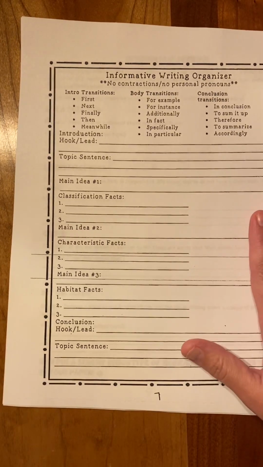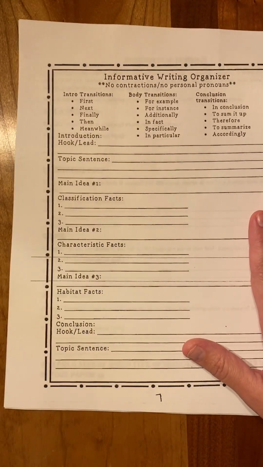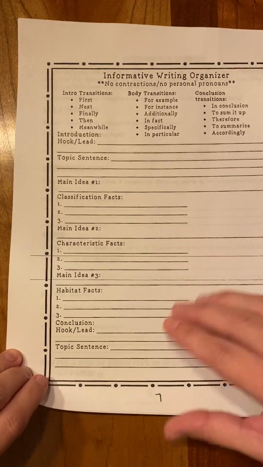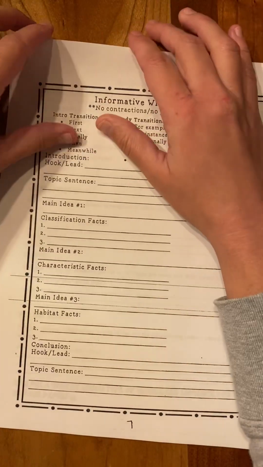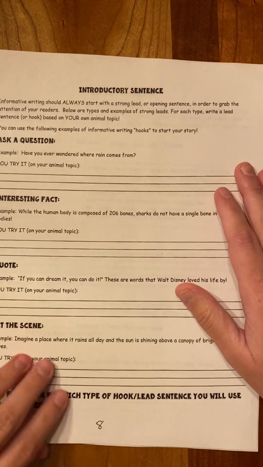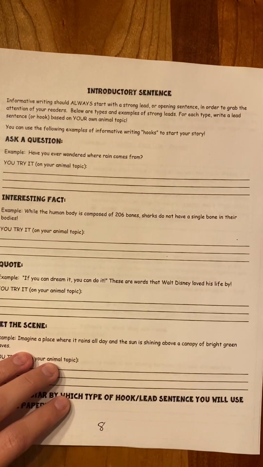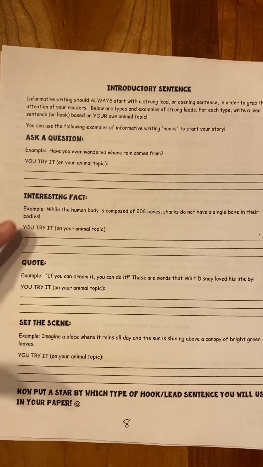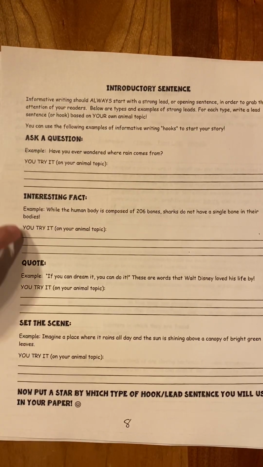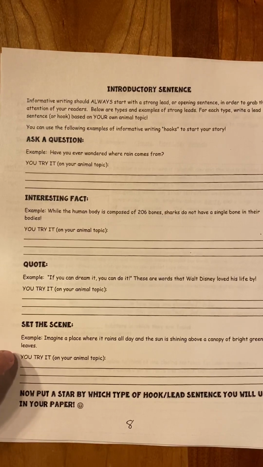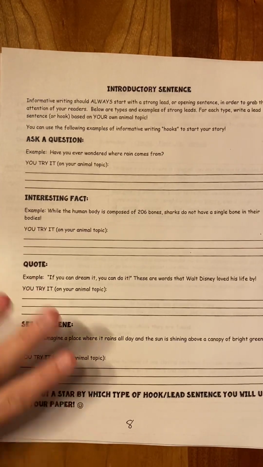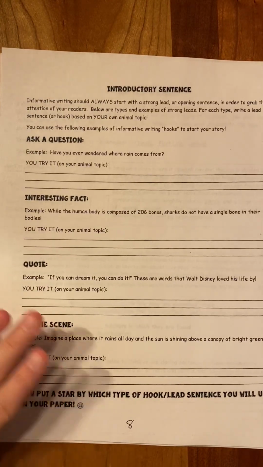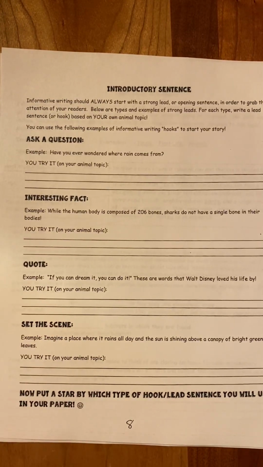Okay, so if you have not done either of these two things, pause the video and make sure that you are caught up. The next page in your packet is all about writing an introductory sentence. We did this one day at King's, where you had a chance to create several different ideas of how to write an introductory sentence. And then we asked you to select one to start your introductory paragraph with.